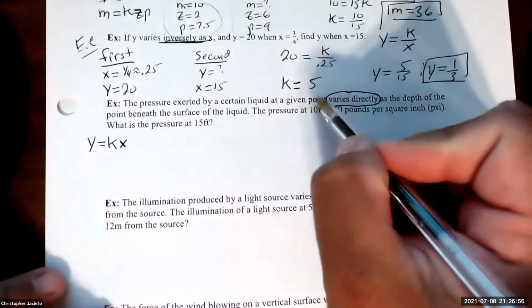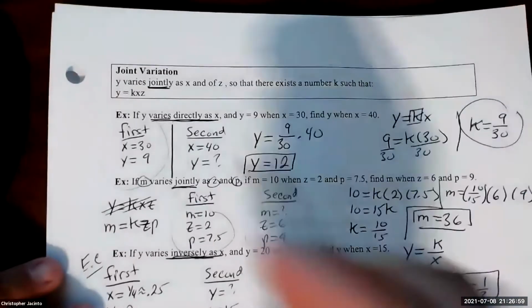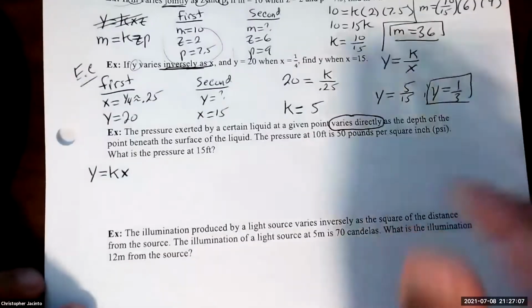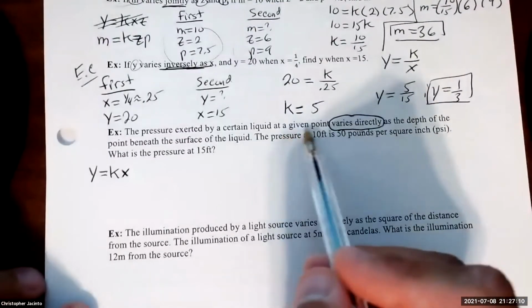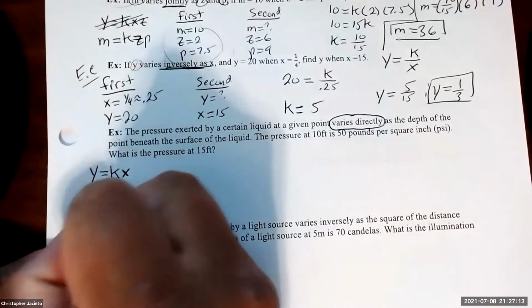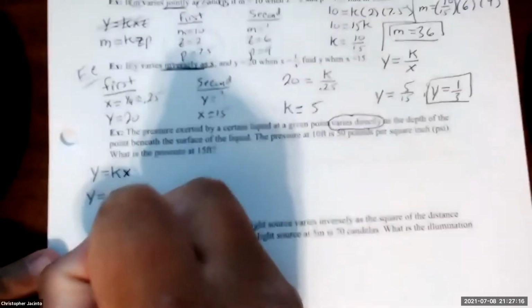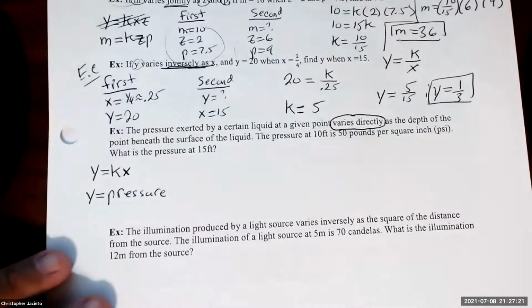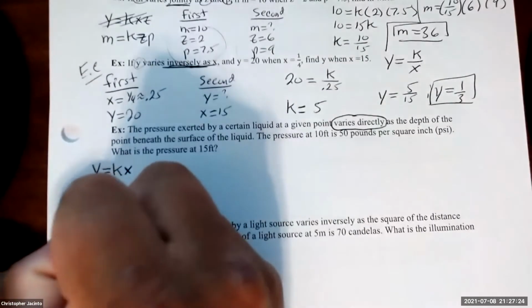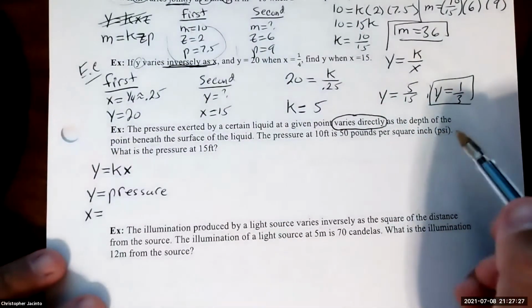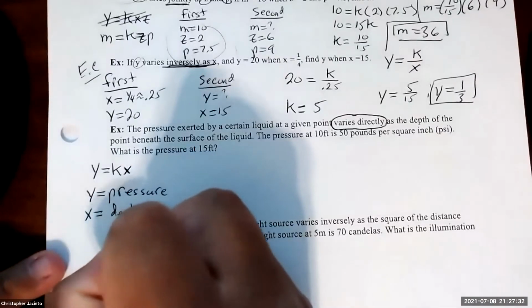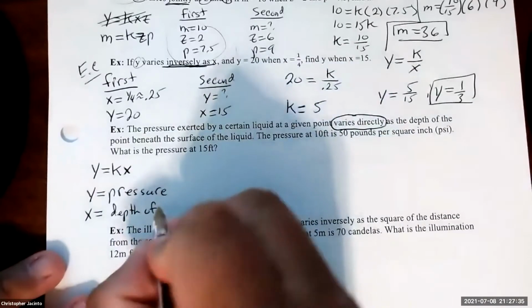Okay. So notice before the varies directly is always the value of y, right? The y portion. So let's see what they're talking about here. So the pressure exerted by a given portion. All right, so looks like the y value is going to be the pressure they're talking about in this little scenario, some pressure they're dealing with, some liquid, right? So therefore, the x variable is the stuff afterwards, and it says the depth of some point, right? So depth, I'll just write that down. So depth of liquid, I'll just put that.